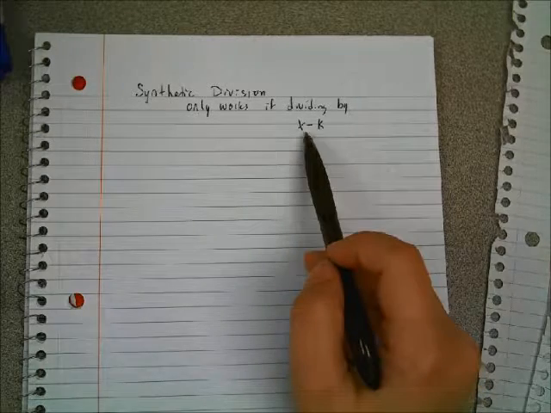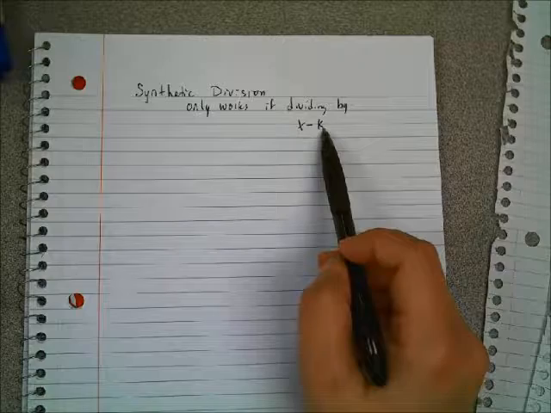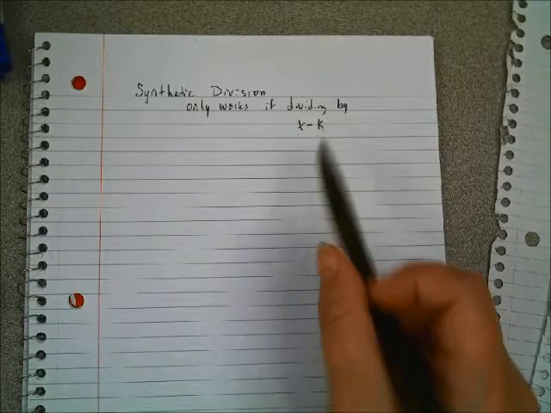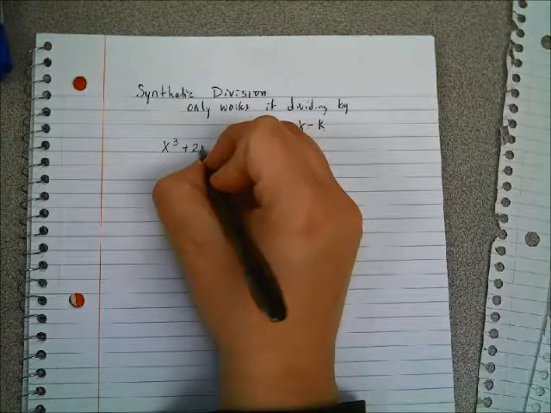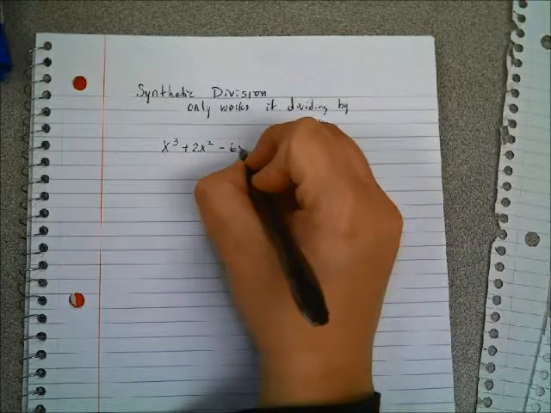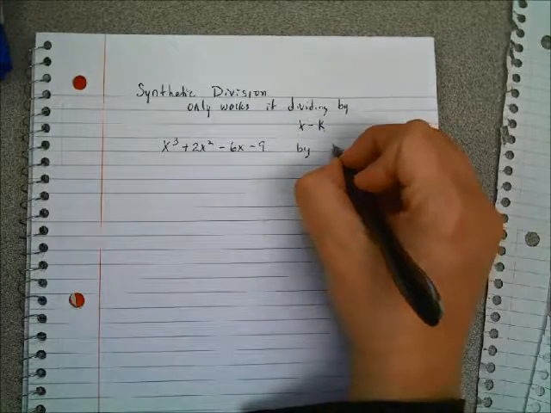Here's the second example of synthetic division. Remember that synthetic division only works when you are dividing by x minus a constant. So what I'm going to try to do this time is divide x cubed plus 2x squared minus 6x minus 9 by x plus 3.